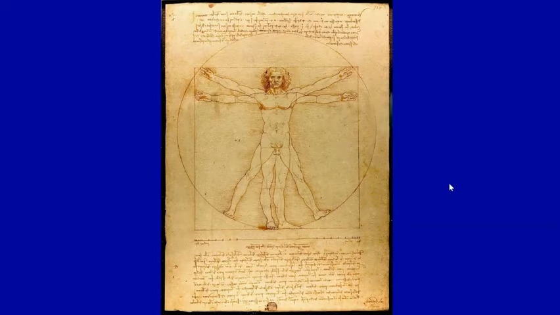All right, so now we're going to look at the sketches of Leonardo da Vinci. This image right here you've probably seen before. It's called the Vitruvian Man. In this image, Leonardo da Vinci is mapping out the ideal proportions for the human body. This guy has his arms outstretched, and notice that this square touches the very fingertips of his arms, and it also touches the top of his head and his feet.